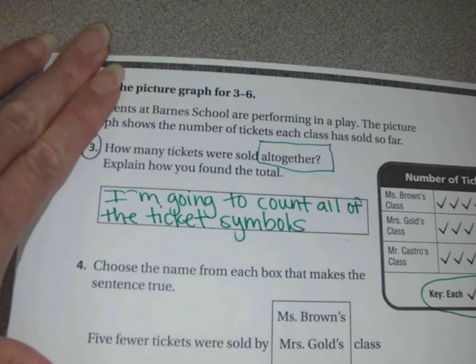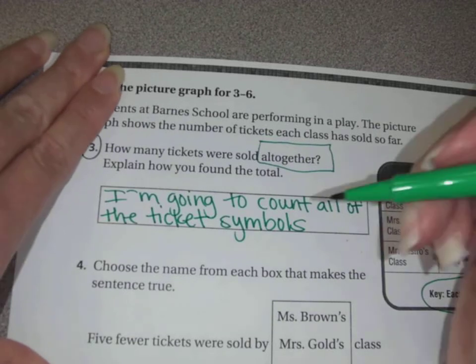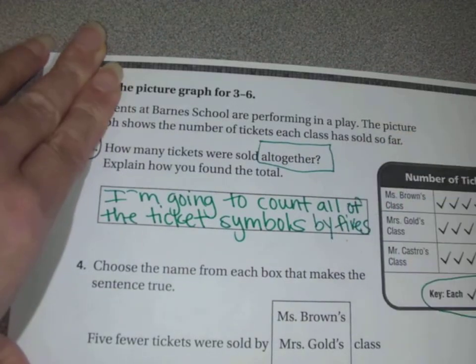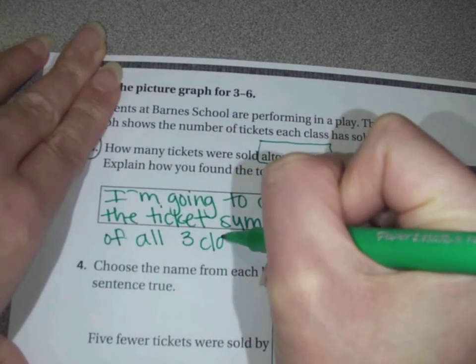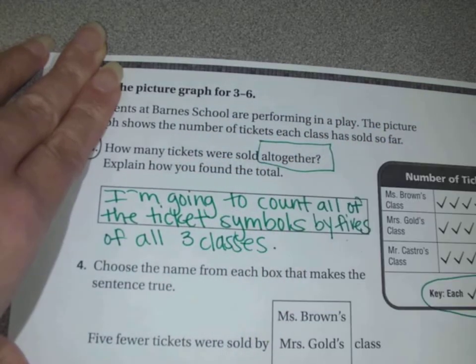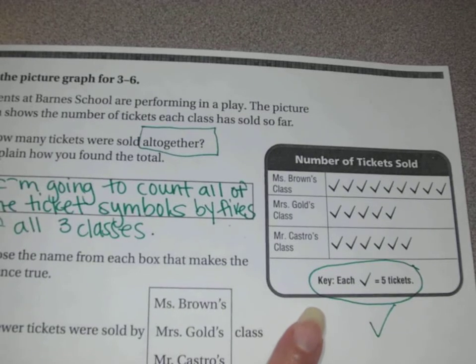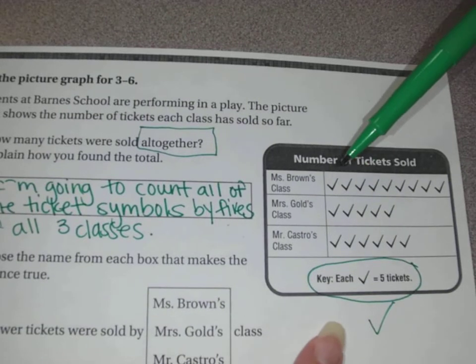Okay, I'm going to count all of the ticket symbols by 5s of all 3 classes. That's exactly what I'm going to do to get my answer. All right, so we're going to be counting by 5s, all classes, since we need to know how many tickets were sold all together. And each check mark stands for 5 tickets.